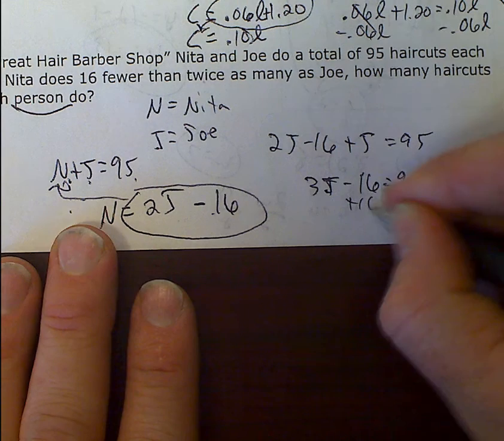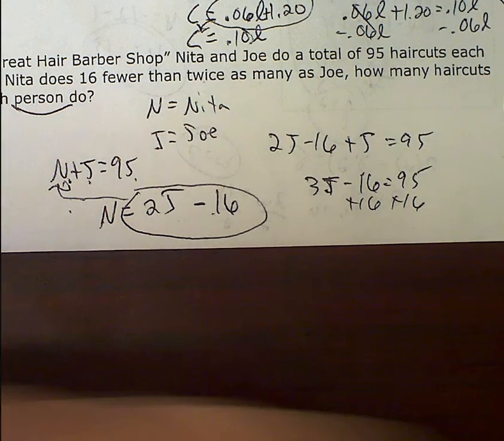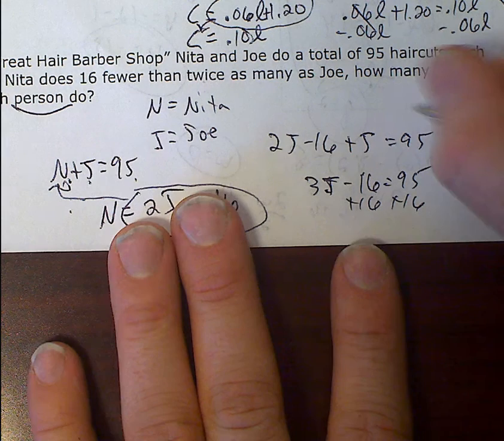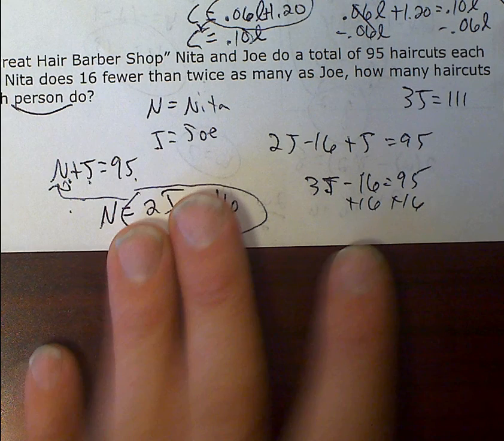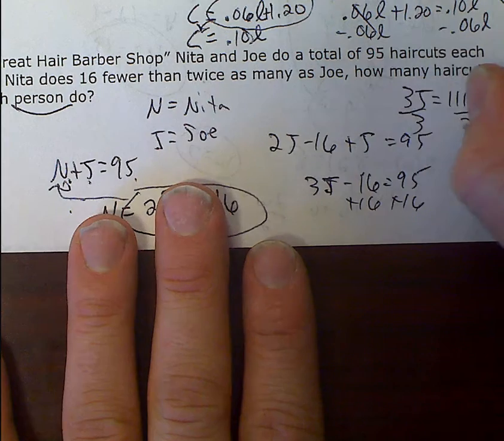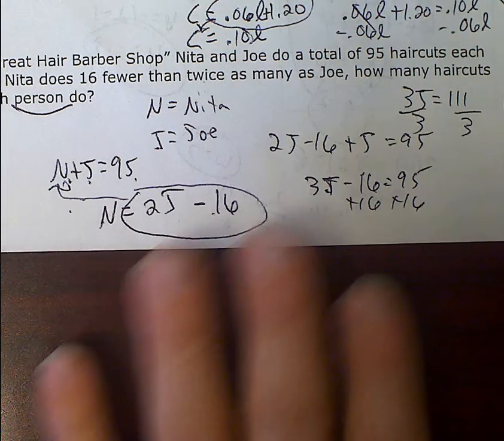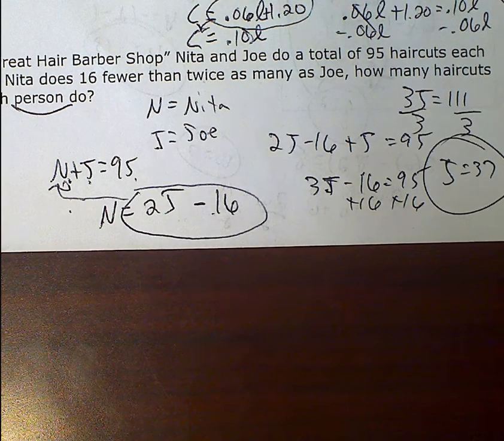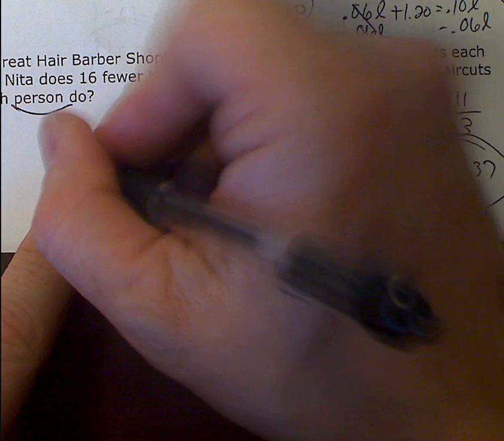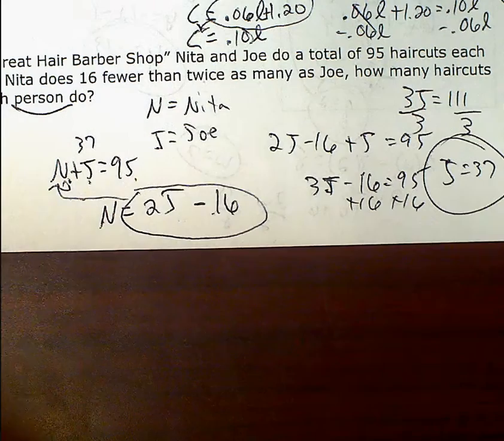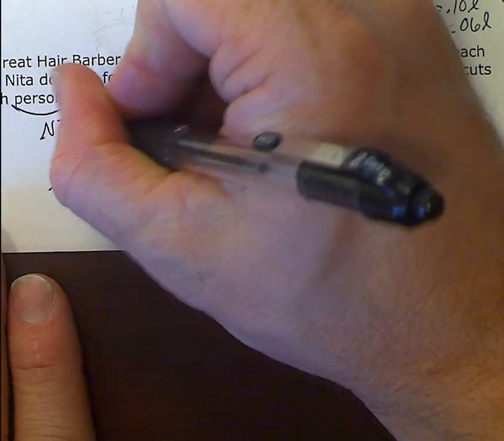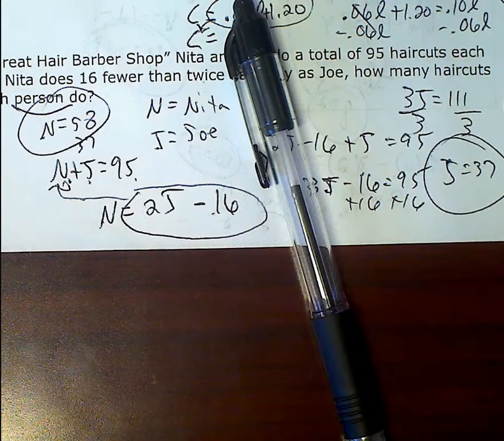I'm going to add 16. So 95 plus 16 gives me 111. So 3j equals 111. Divide by 3. That gives me 37. So Joe had 37, so 95 minus 37 to get Nita is 58. So Nita had to have had 58. And we are done.